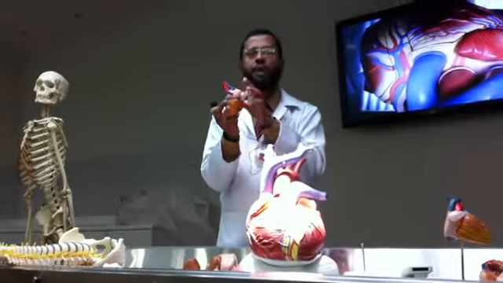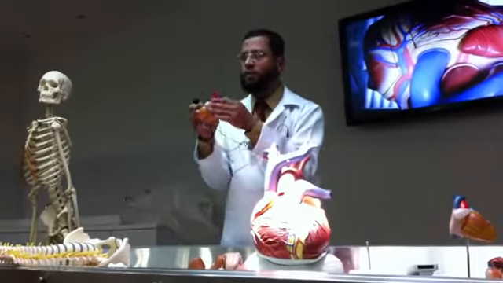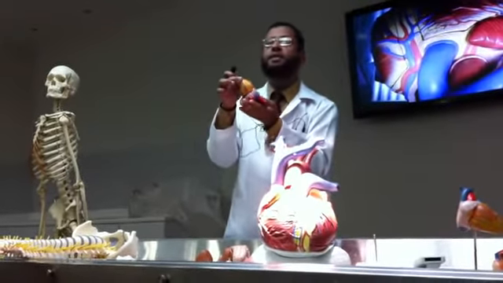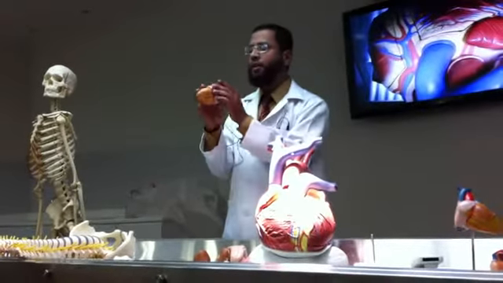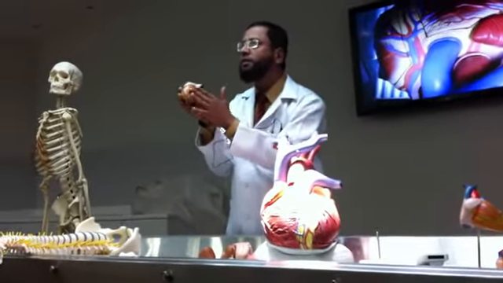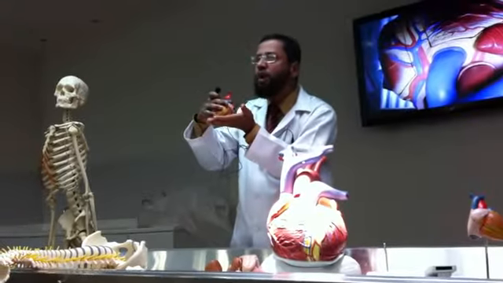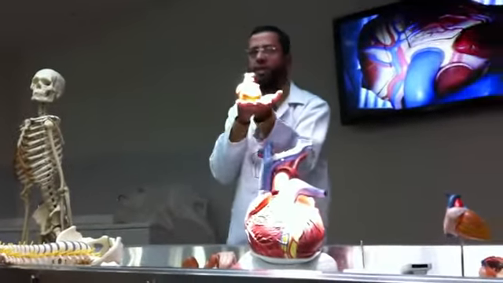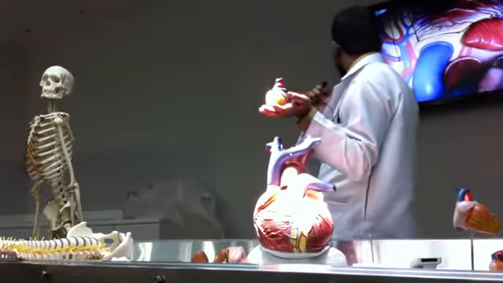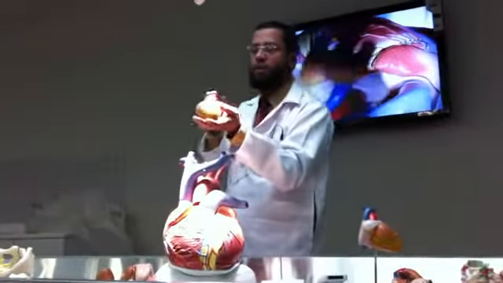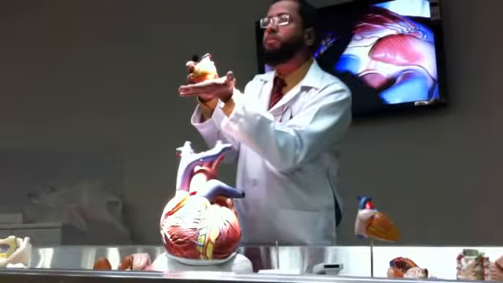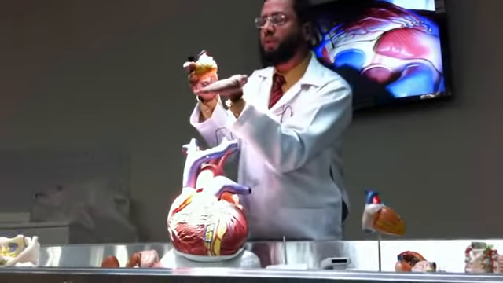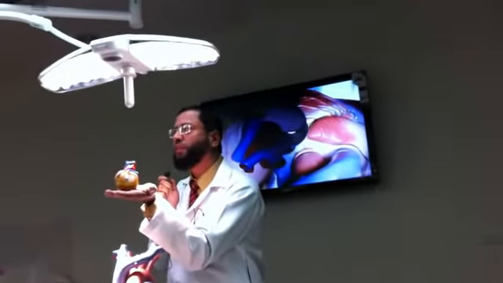This area, which lies just above the diaphragm, is called the diaphragmatic surface. If the diaphragm lies here below, the surface of the heart which rests over the diaphragm is the diaphragmatic surface.